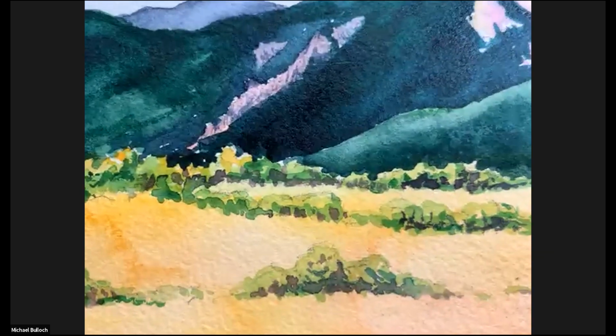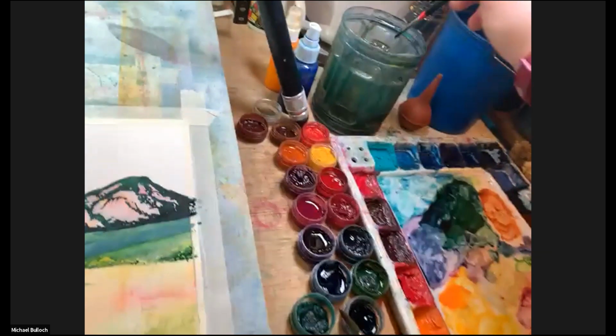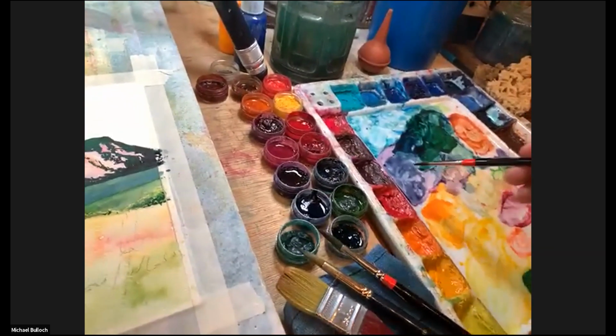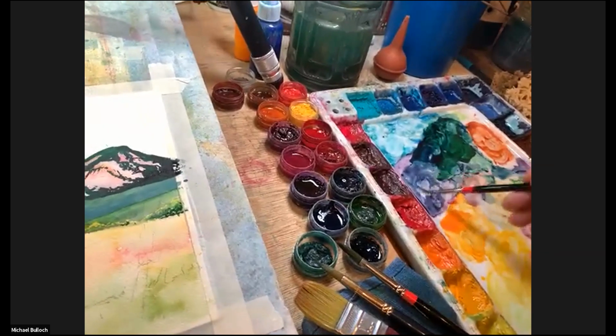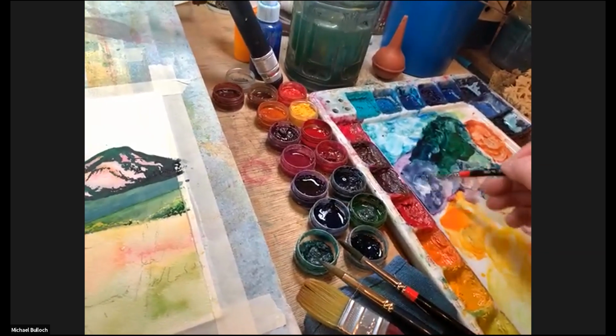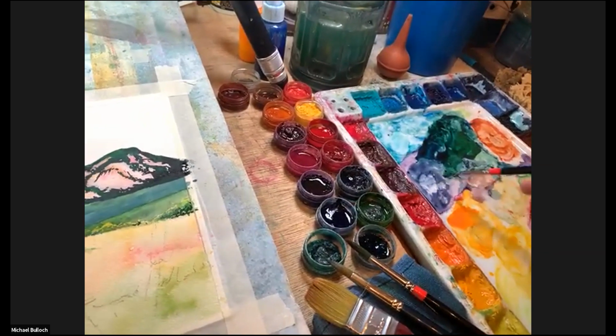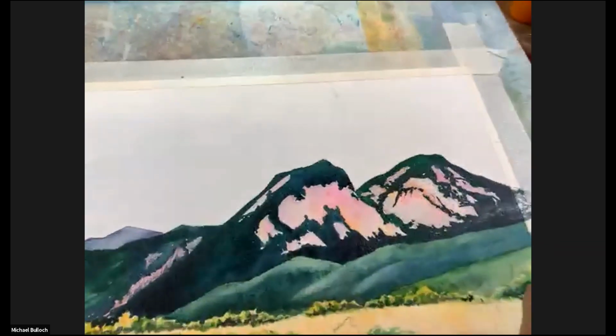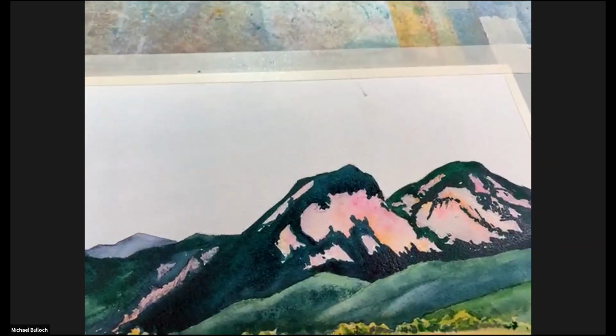And if I need to pick up more, I can re-wet my brush. So I'll re-wet it so it's fairly wet now. But then I can wipe it on my towel. I can go grab a little more paint, which is fairly dry in my palette. And I can start another one of these things.